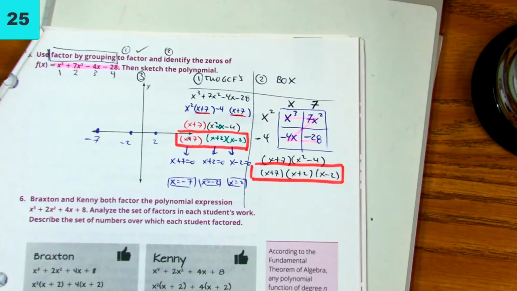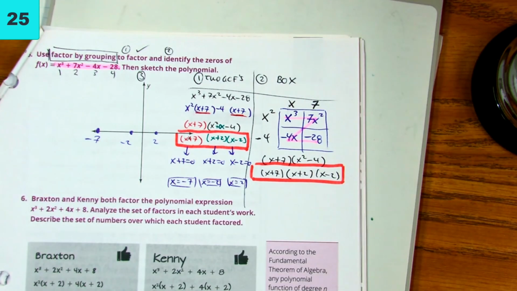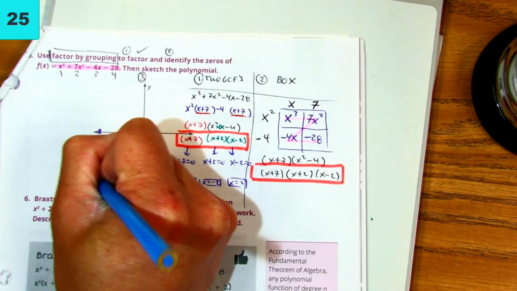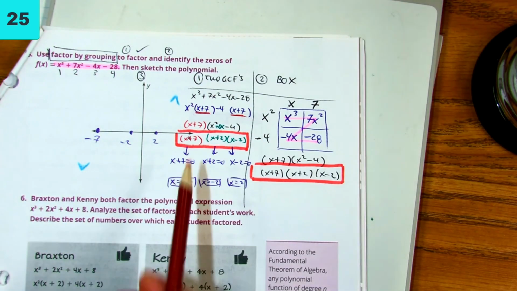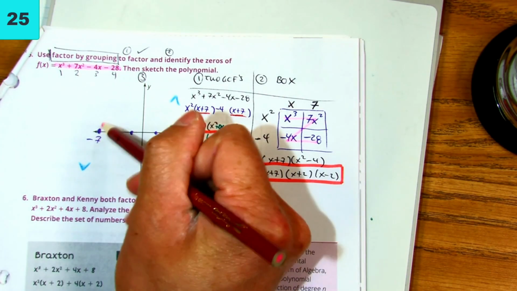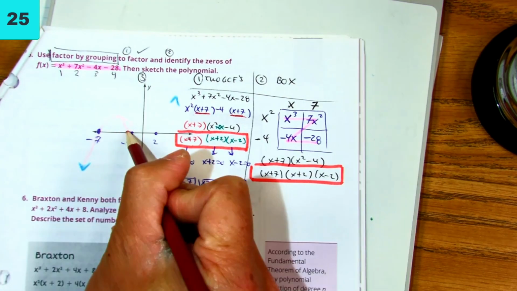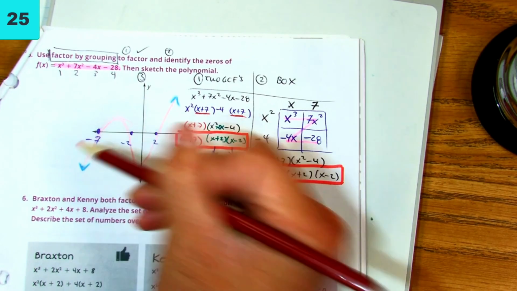Although you have a polynomial with multiple terms, the highest degree is 3, so that's going to be a cubic. Odd degree starts down, ends up. Let me just sketch it. Notice your multiplicity here is 1, so those are odds, which means they're going to be shoot-throughs. You also have a y-intercept of -28. And the graph looks like this.